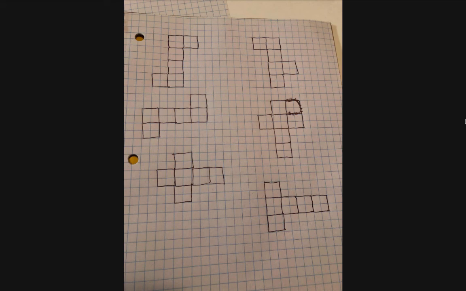This is a picture of the nets that we drew that all represent a cube. As you can see, as we were working on these, we had a little trial and error in some cases. These are not all unique in that some of these, if you rotate them or reflect them, create something that's already here, but it's what we came up with.